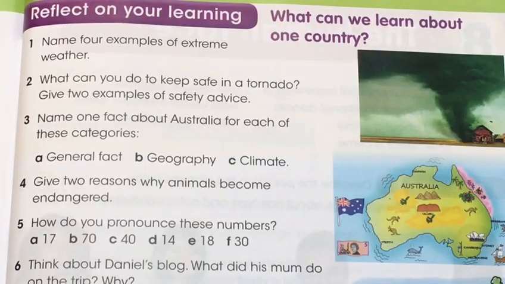Page 109. Reflect on your learning. What can we learn about one country? Number 1. Name 4 examples of extreme weather. I'll give you examples and in your notebook you can write others and send me.